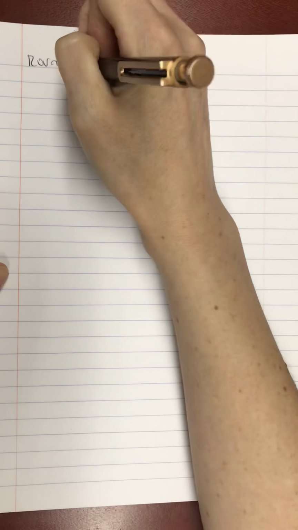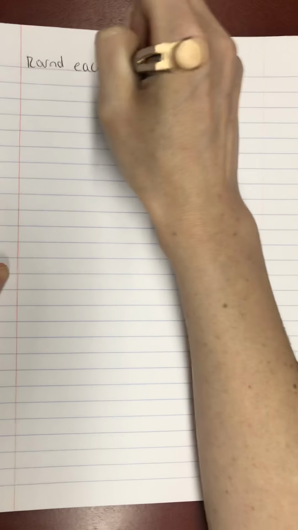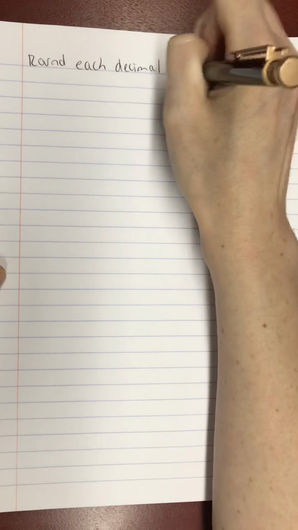Rounding. Rounding is coming back. We haven't done this in a while, and we've never rounded a decimal in our class yet, but we're going to do that now. Round each decimal to the given place value.